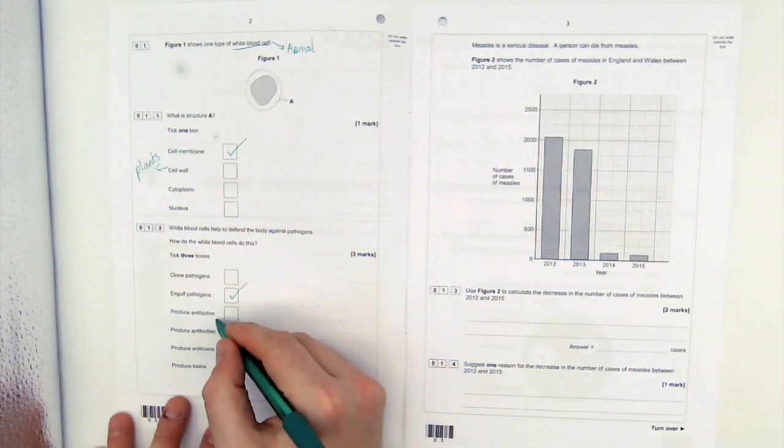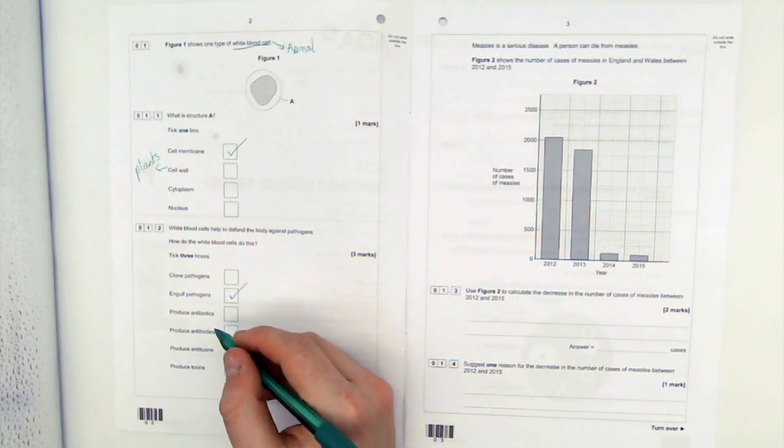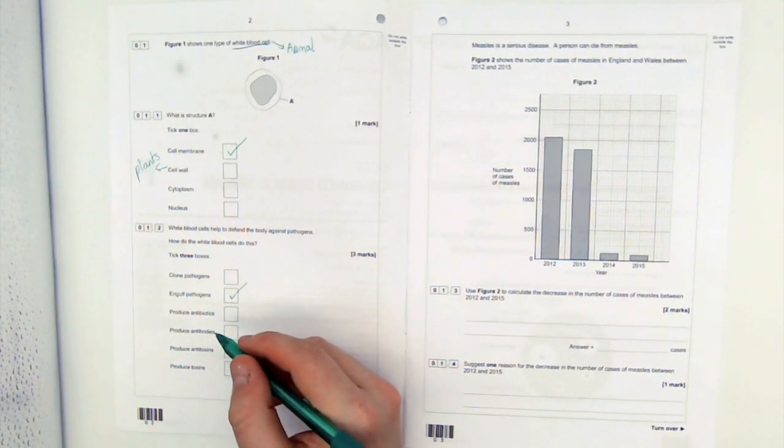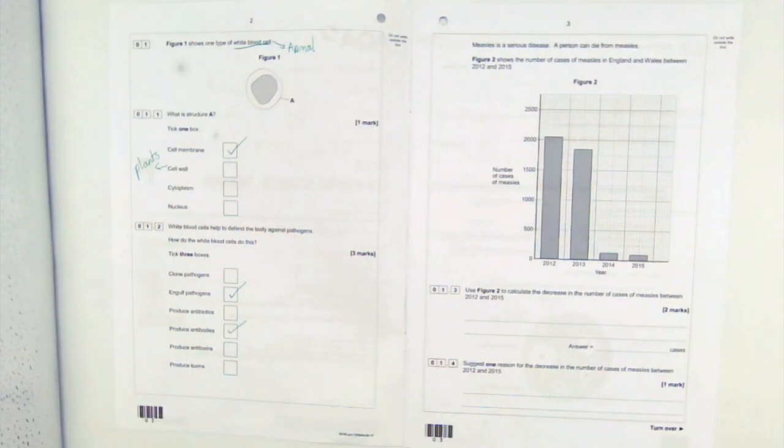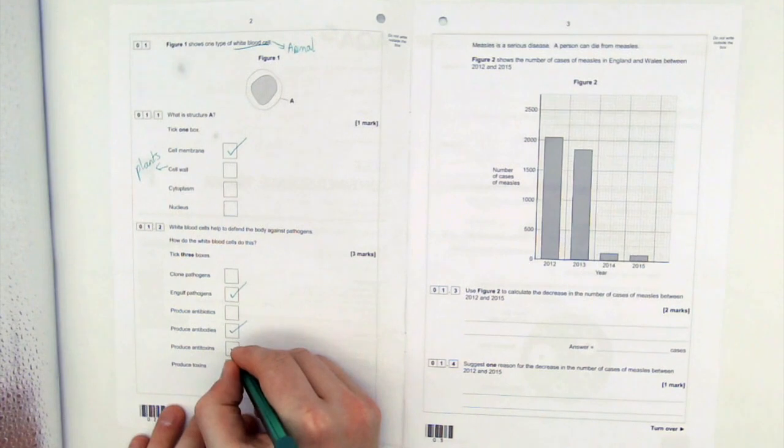They don't produce antibiotics, remember that's what we as humans have made and we take as tablets or injections or what have you. They produce something called antibodies, and you'll probably see this in the news at the moment when they're talking about antibody tests for coronavirus. So you're seeing if you've had coronavirus and if your white blood cells have sensed it and done something against it. The other thing which they do is produce antitoxins.